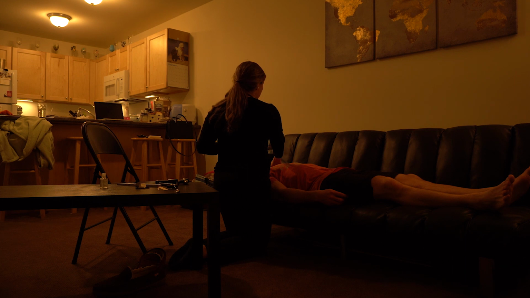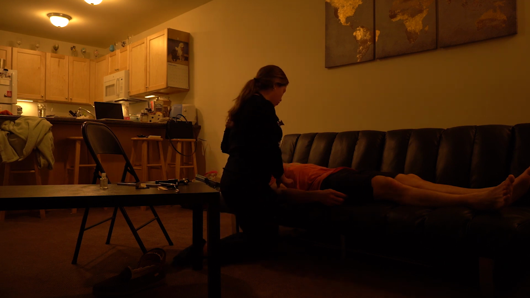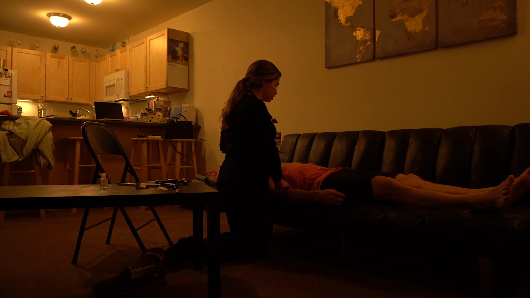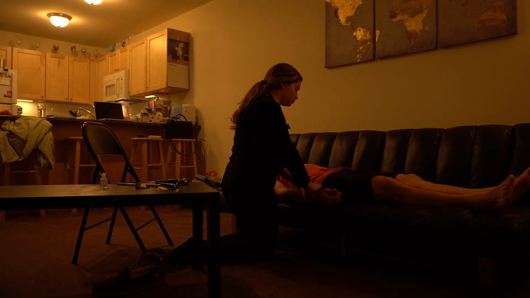Very good. Nice, strong carotid pulse, 2+ and regular. And then I'm going to move into the brachial to palpate the brachial artery bilaterally. Very good. And now we're going to palpate the brachial artery on the right side.